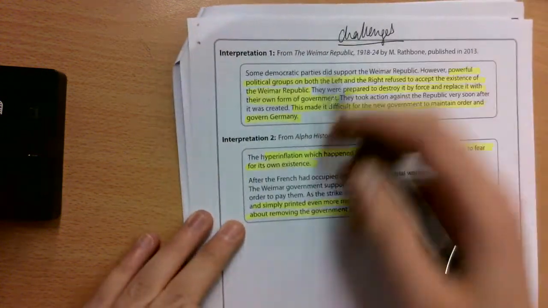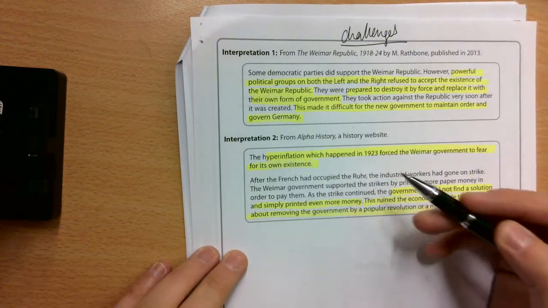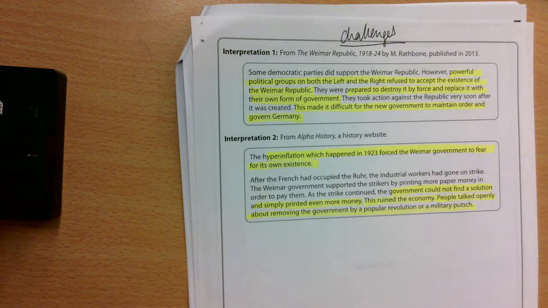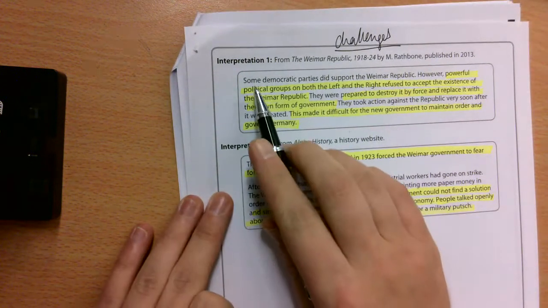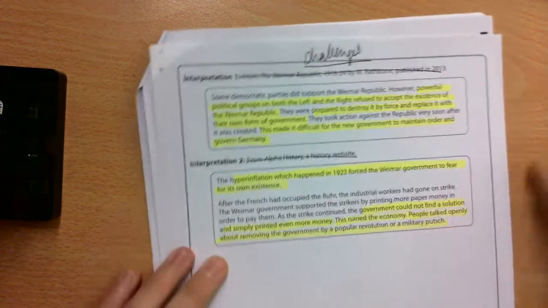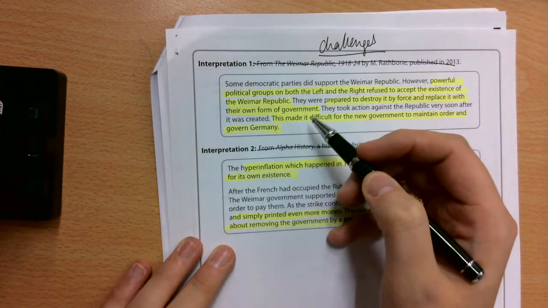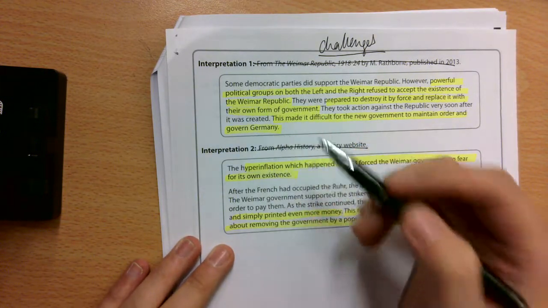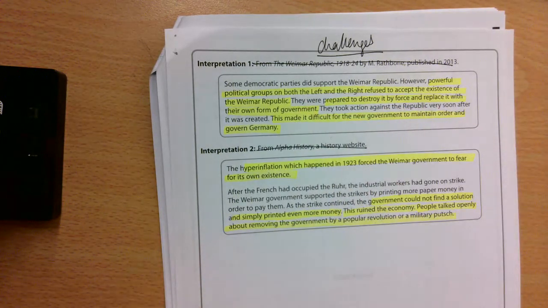Now, I've already done some work with these. I've taken the liberty of going through already and highlighting the parts that tell me what that challenge was. So if we look at interpretation one, and we can get rid of this, we don't need the provenance for these interpretations, so please do this on your papers as well. So looking for anything that proves what the challenge was, why there was a challenge, anything to do with problems that the Weimar government faced.